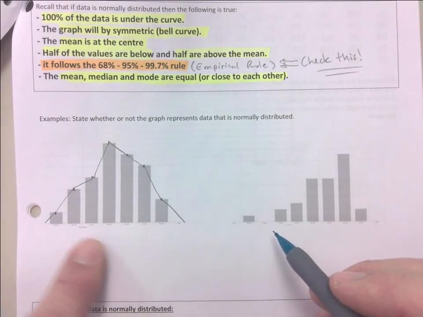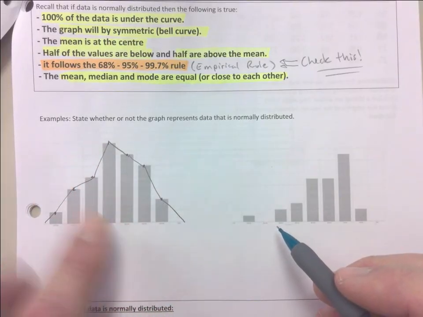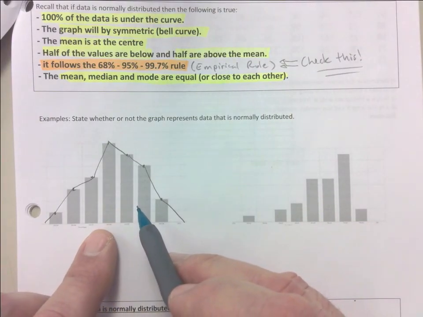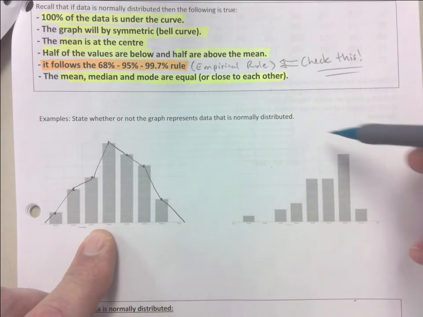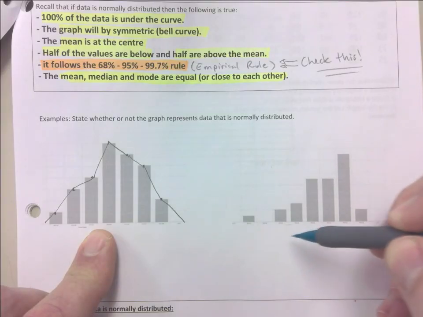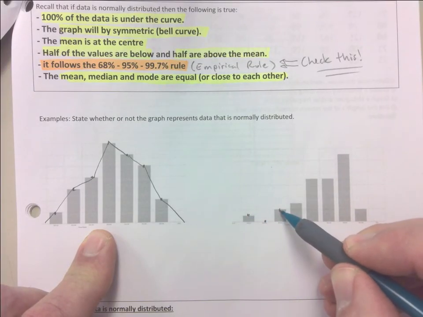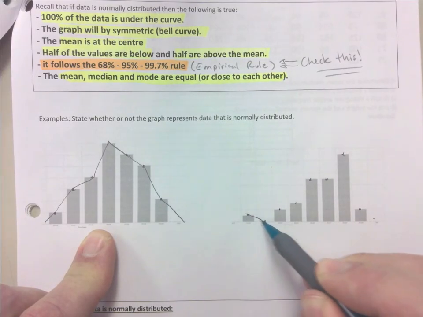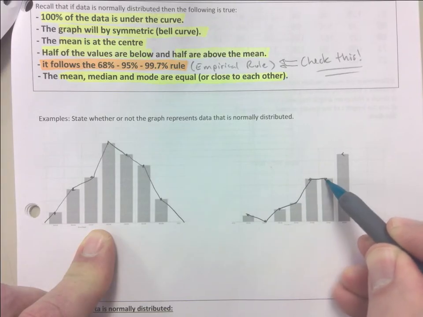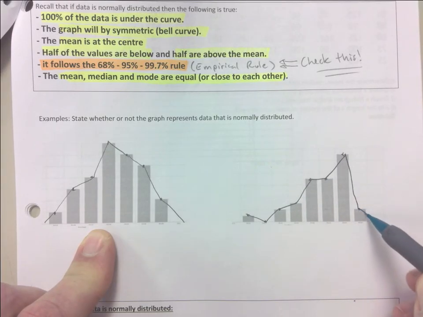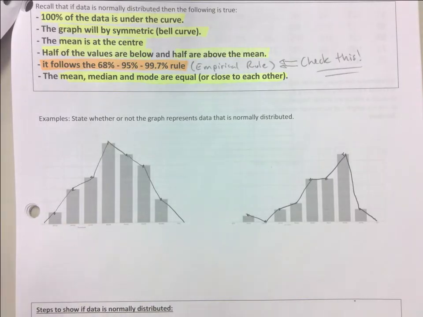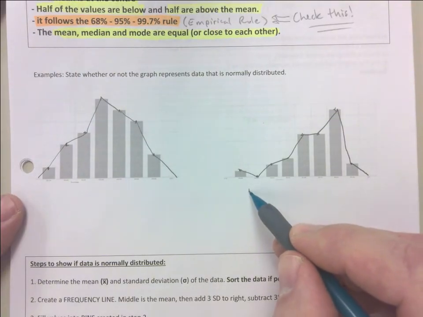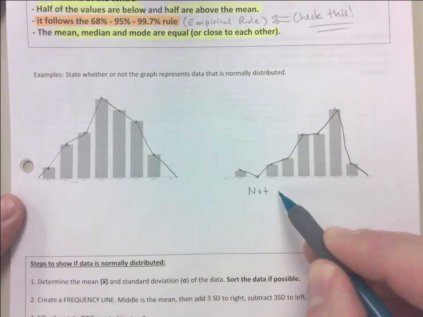This one, if we did the math, may actually approximate a normal distribution. This one here is definitely not normally distributed, because if you connect the midpoints, you're going to see that it's skewed.